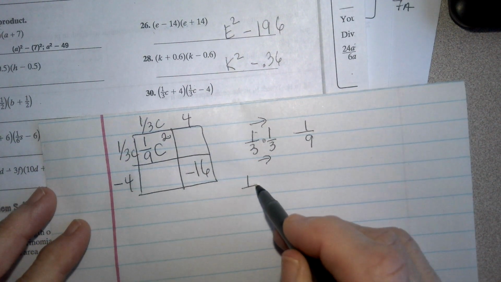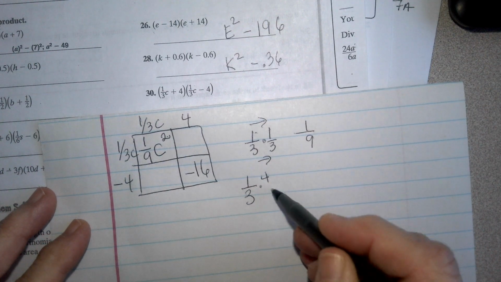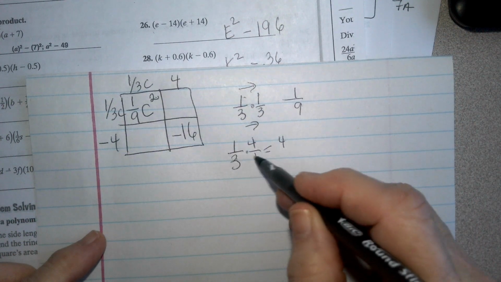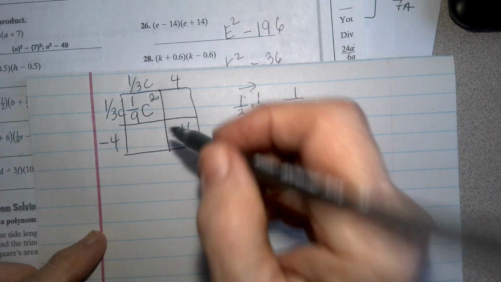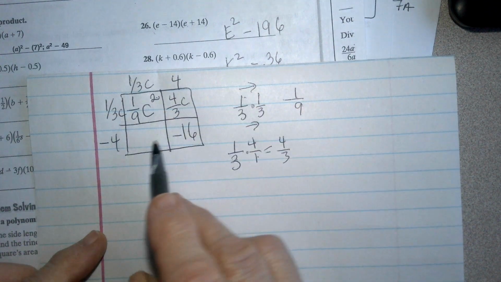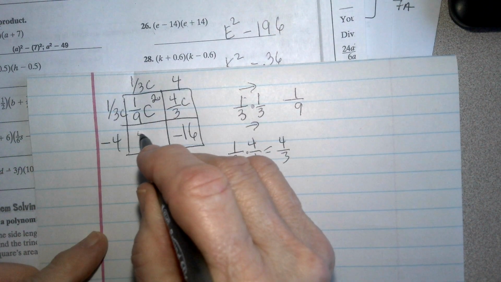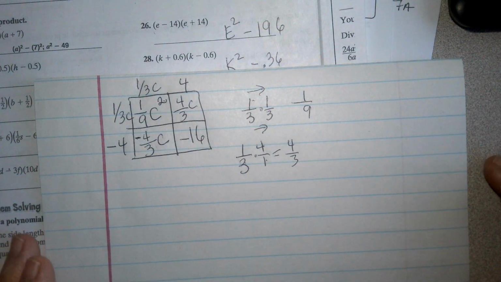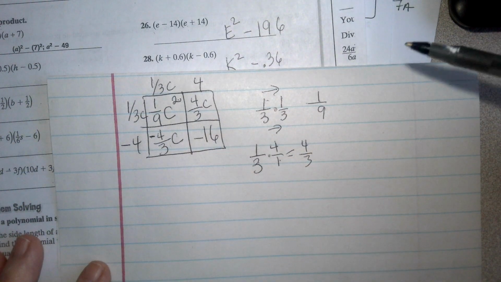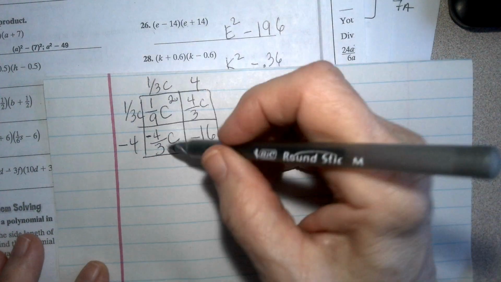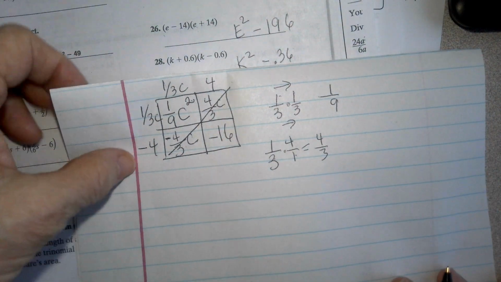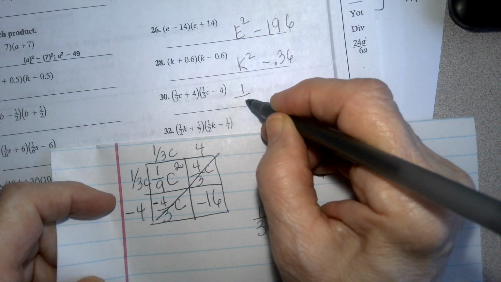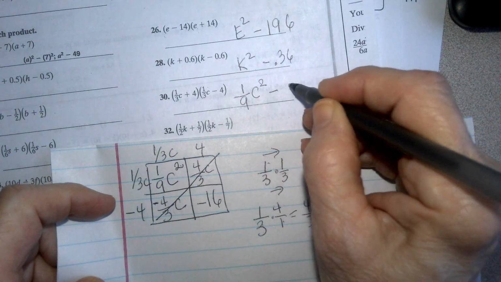So 1/3 times 4 over 1. 1 times 4 is 4. It's 4 over 3, so it's going to be 4 over 3C. And over here, it's going to be a negative 4 over 3C. And then what happens with these two? They cancel. So your final is going to be 1/9 C squared minus 16.